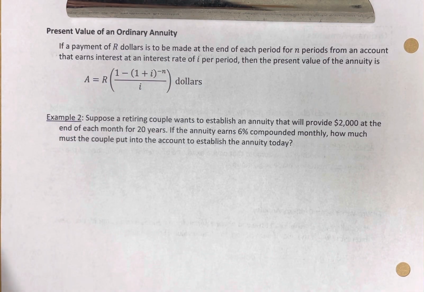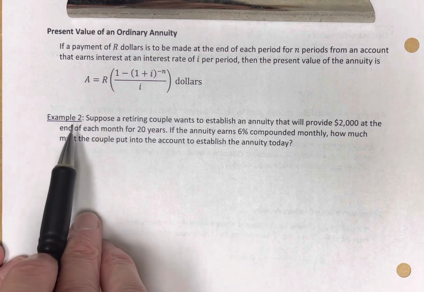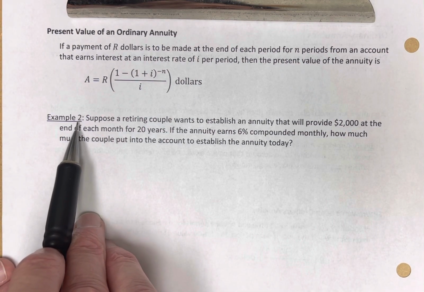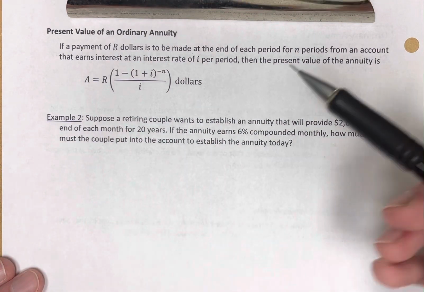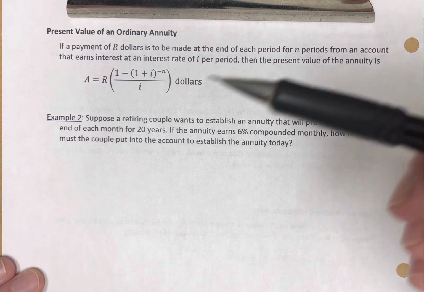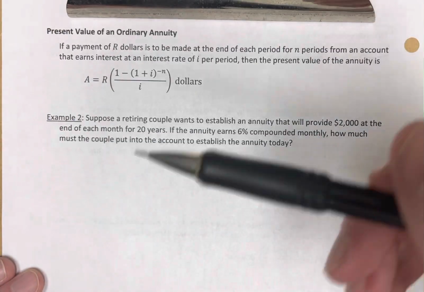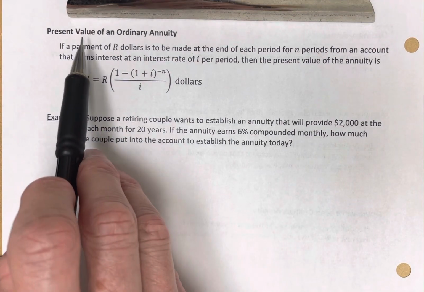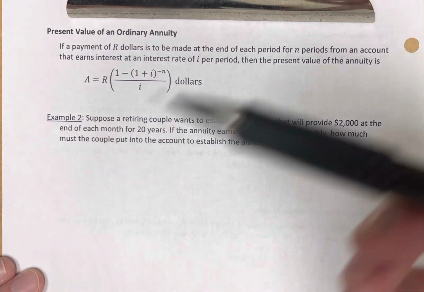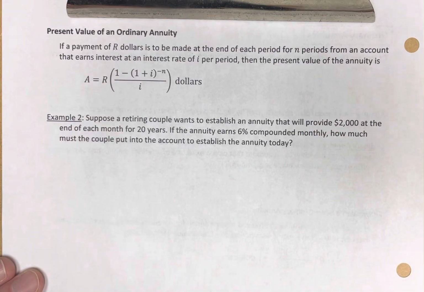This is a bit like a retirement type plan. That's what our example 2 here speaks to: how much do I need to sock away now so that I receive regular payments for X number of years? How much do I need? I need to put a lot away if I want to have money coming into me on a regular basis for a number of years.